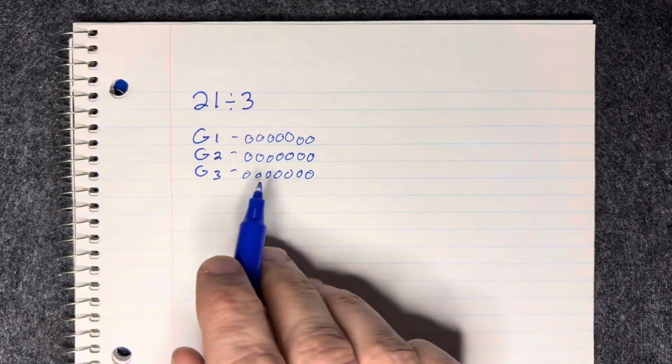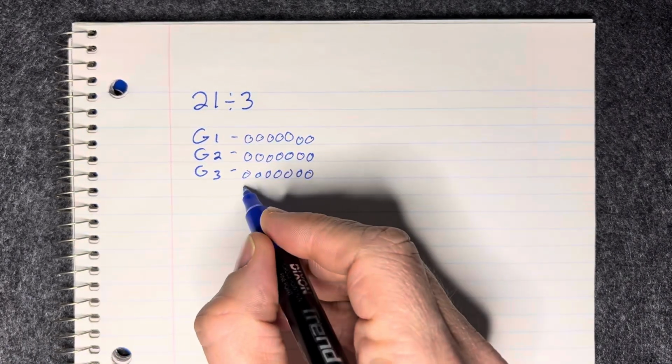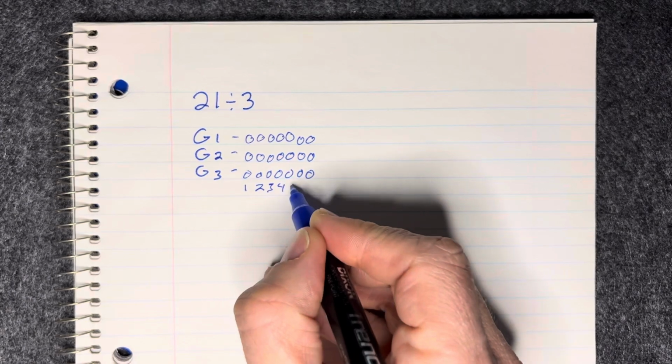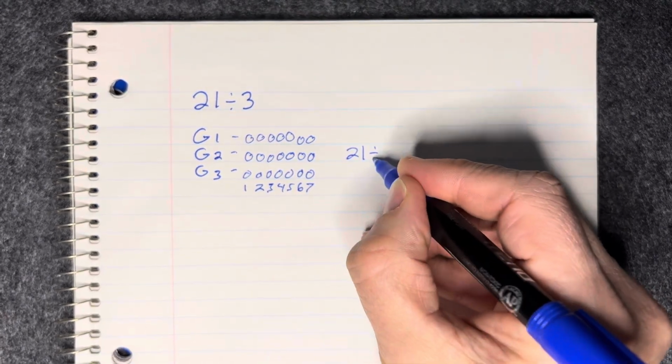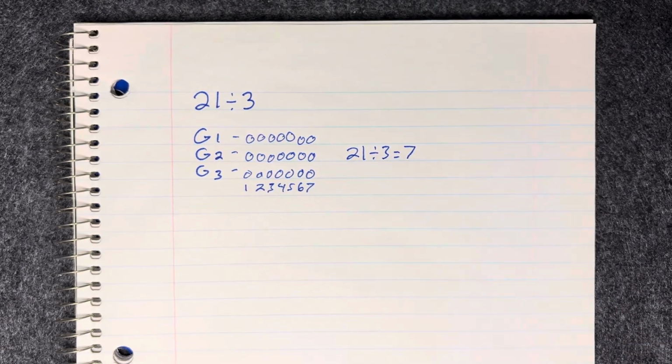Once you've divided your 21 into 3 groups, you count how many are in each group, and you can see there are 7. Therefore, 21 divided by 3 equals 7.